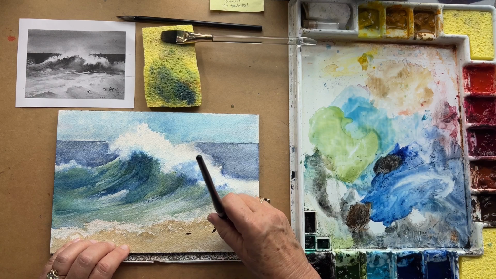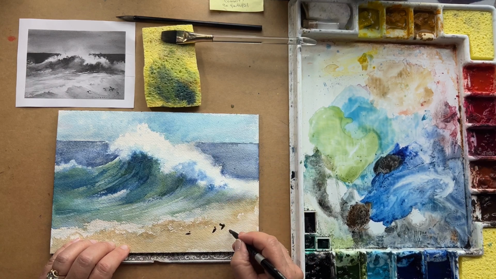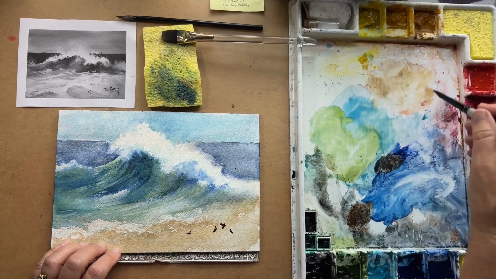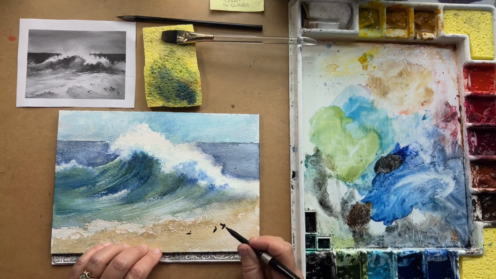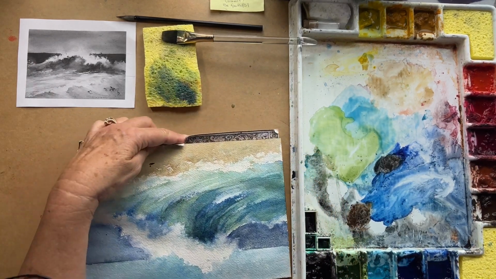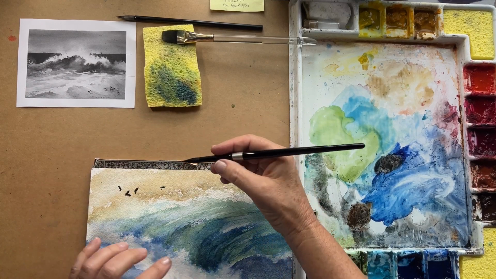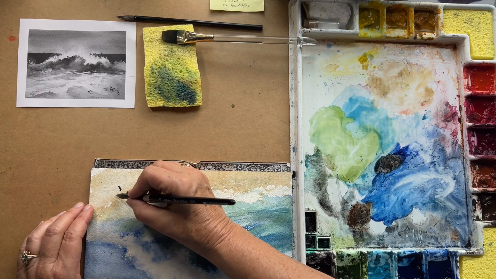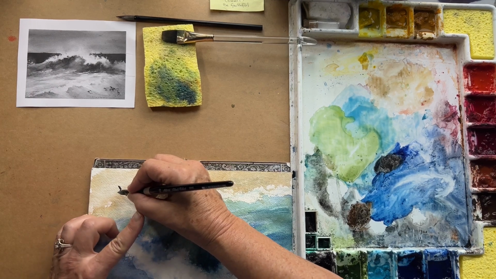Keep changing the angle. These birds are all standing in different directions. If you need to, pick up your paper, turn the whole paper. Why not? It's still wet up here, so I'm trying to stay away from that. Smaller because it's more distant.